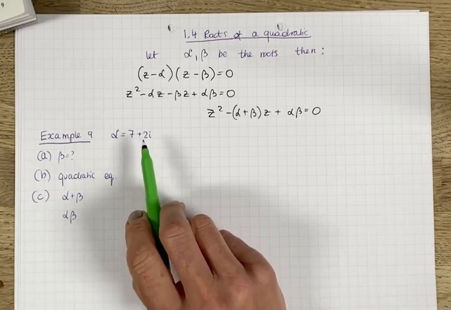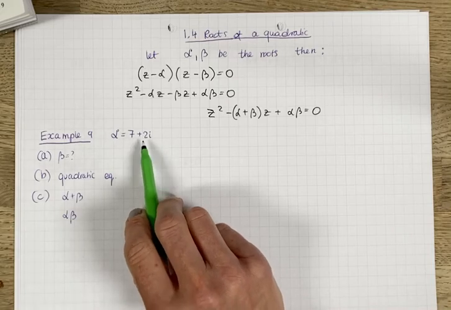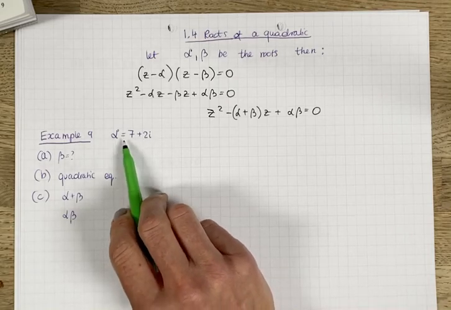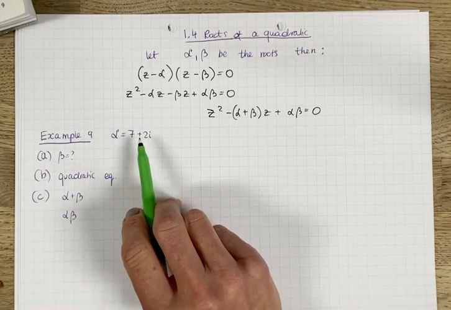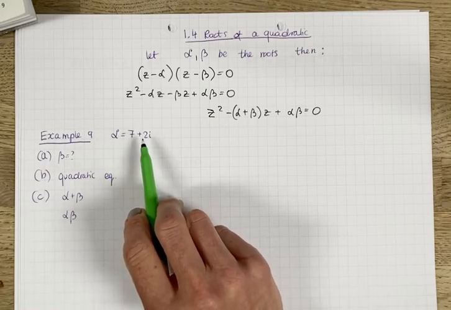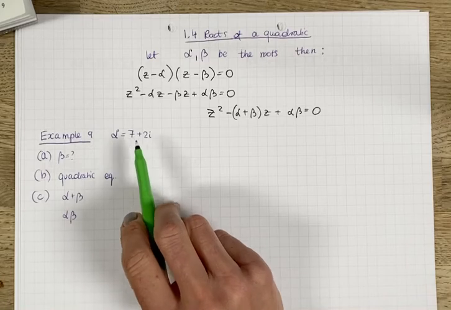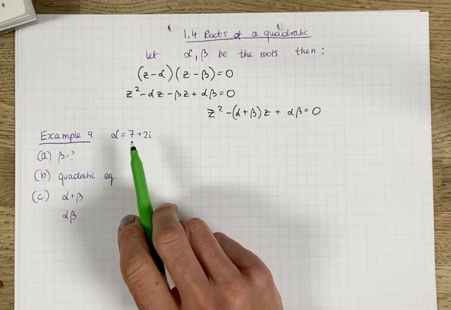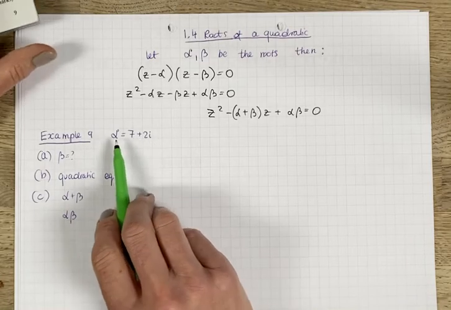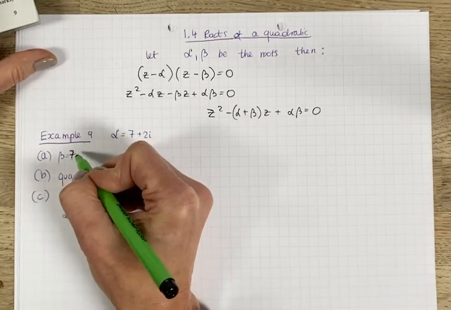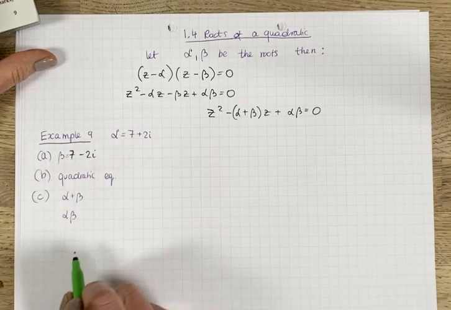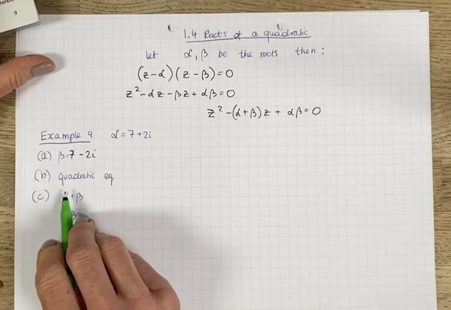Now, another very crucial result is that if you have one complex root of a quadratic equation, then you do have the other, because they are always going to go in conjugate pairs. So if alpha is one of the roots, then beta is 7 minus 2i. That's going to be also the root.